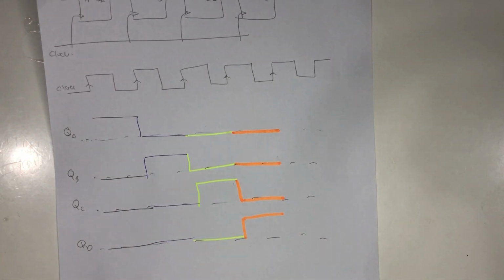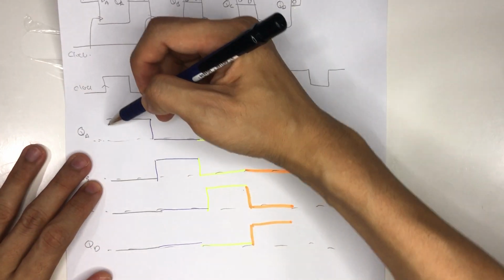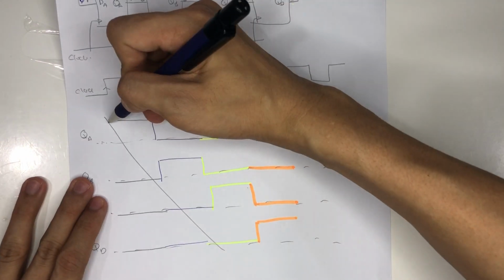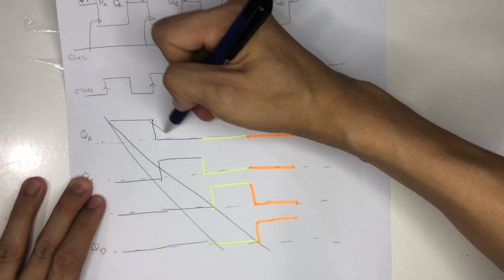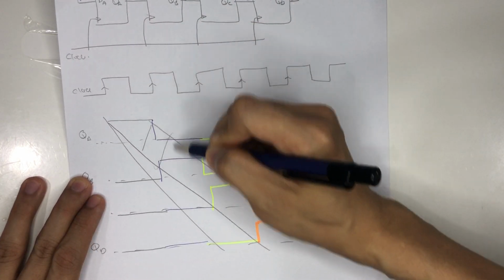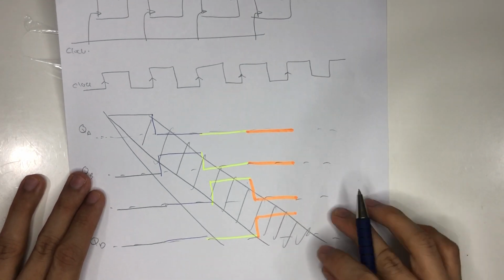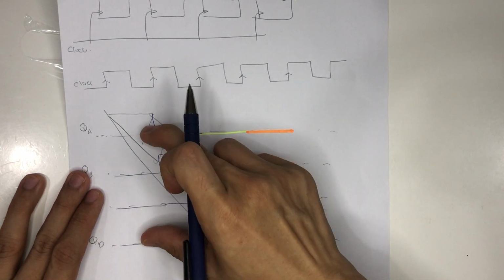So you can see it is in a pattern like this. So this is what we call a ring counter. And of course the next stage is that this one will be repeated.